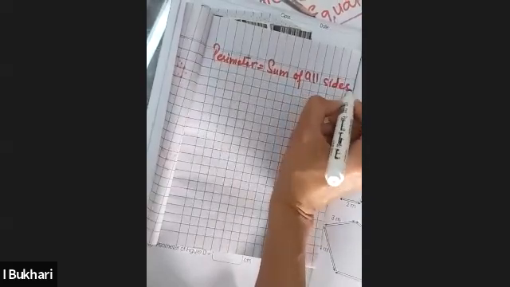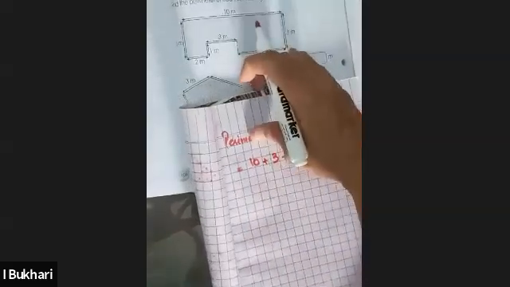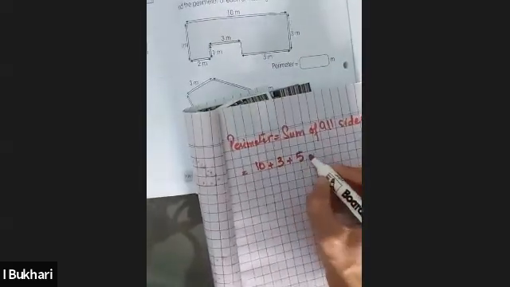Now, what are the sides? Muntaha, tell me the sides. 10 meters. Then 3 meters. Good job. 5 meters. And 3 meters.